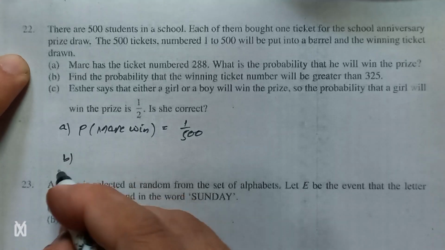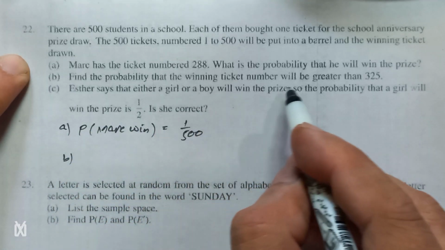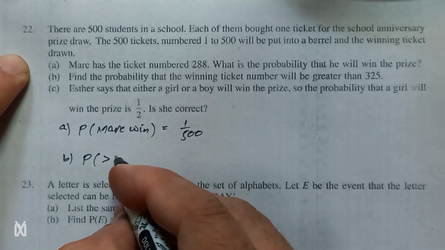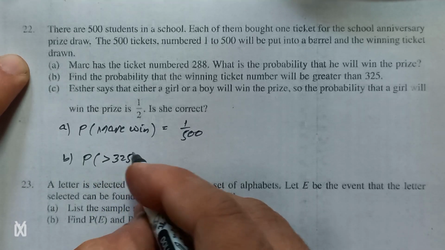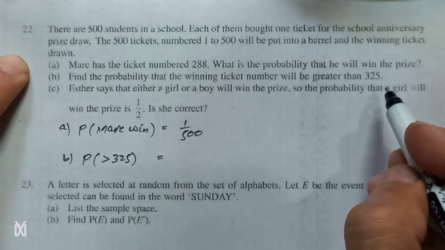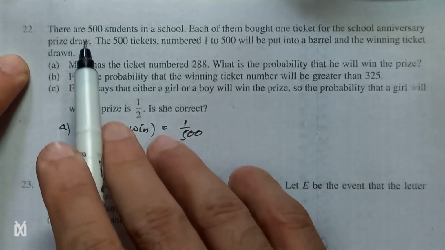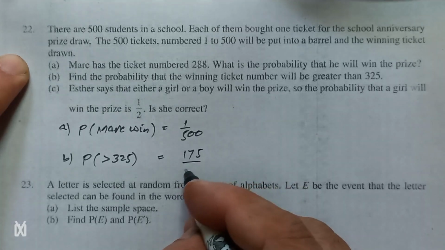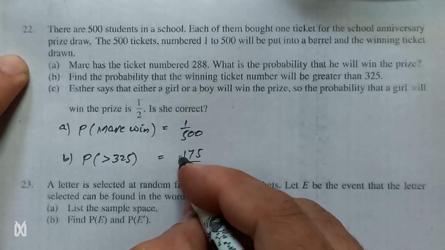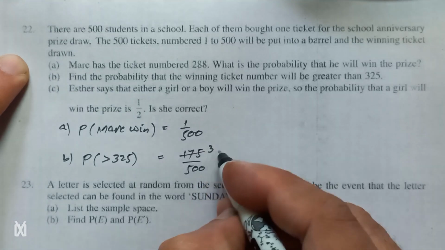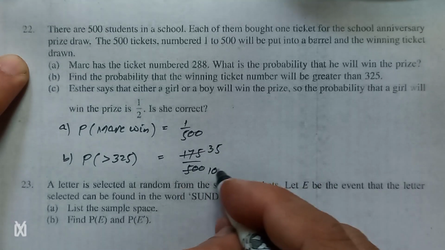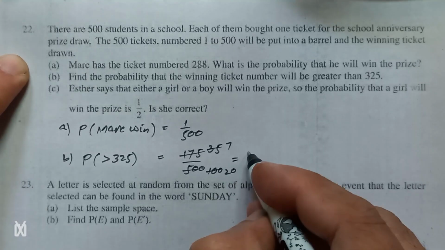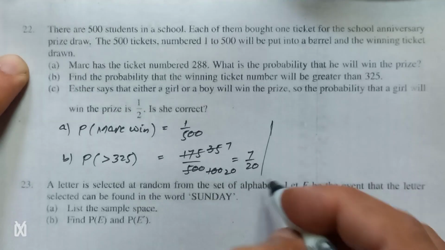In B part, find the probability that the winning ticket number will be greater than 325. So definitely greater than 325, there will be 175 numbers because total are 500 numbers. So 175 over 500, and after cancellation, 7 by 20 is the answer.